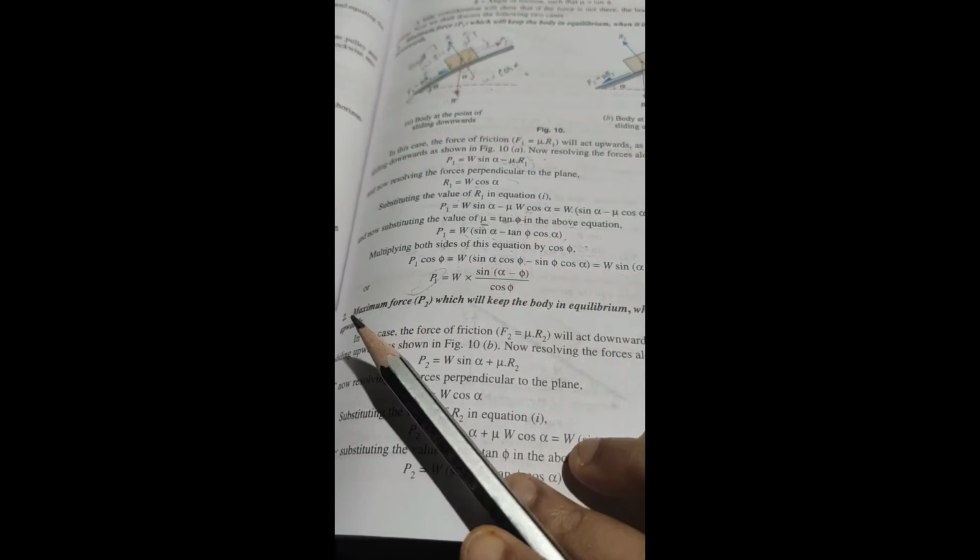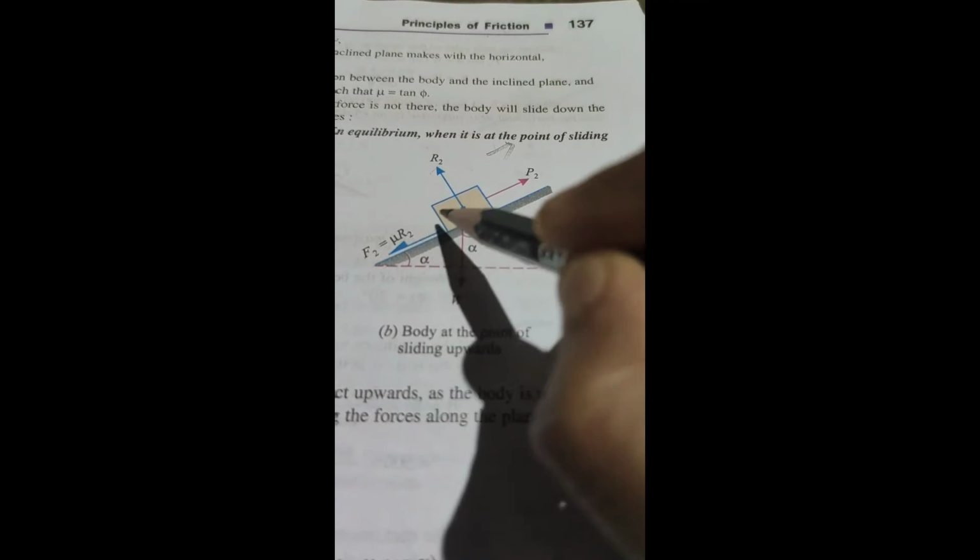Okay, so again one more condition we have: the maximum force P2 which will keep the body in equilibrium when it is at the point of sliding upwards. So the body will be at a point where it tries to move in the upward direction. Then the friction force will act downward. So what maximum force will we need so that we can resist the body moving upward? If this is the FBD, from this we find P2. Okay, this is the P2.